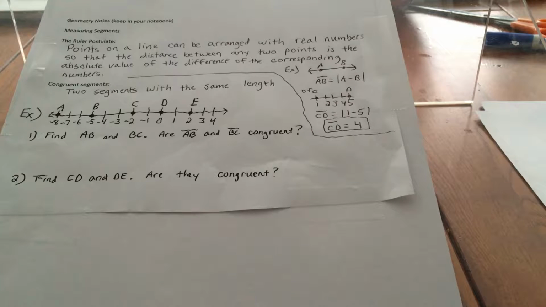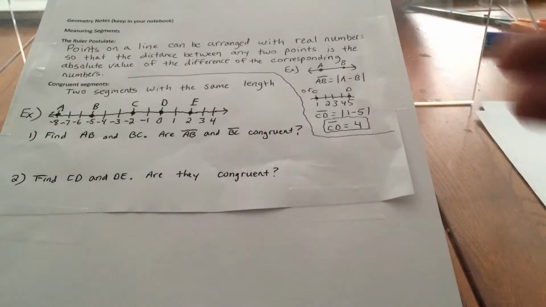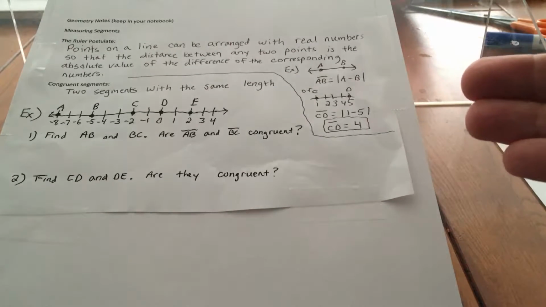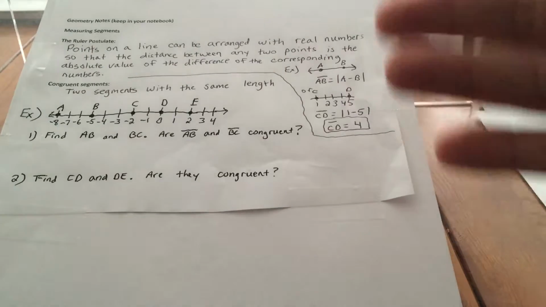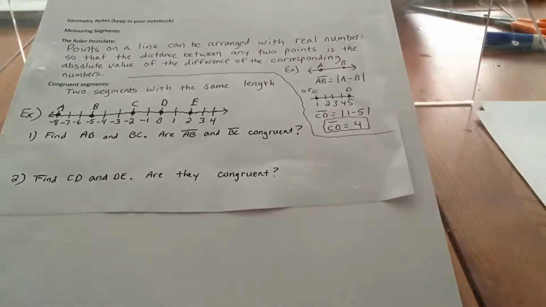Okay, so now we're getting into lines and measuring segments. One of the things that comes into play when we're talking about segments of lines is what's called the ruler postulate. Remember, in the beginning of class, we said that a postulate is just an accepted statement of fact. So this is one of those statements of fact that's going to help us figure out the distance between points on a number line.